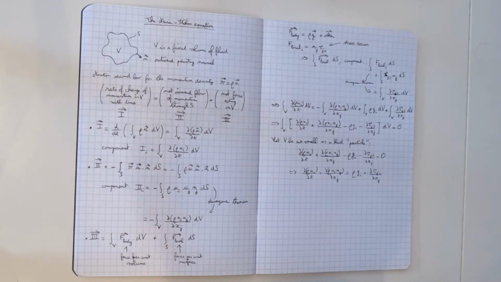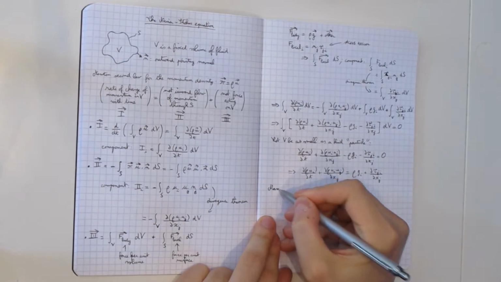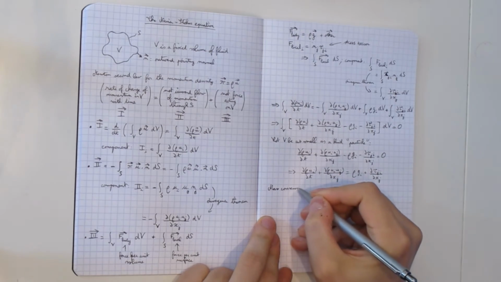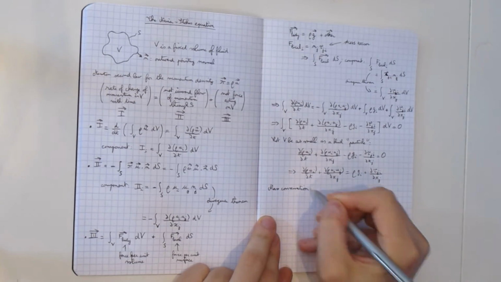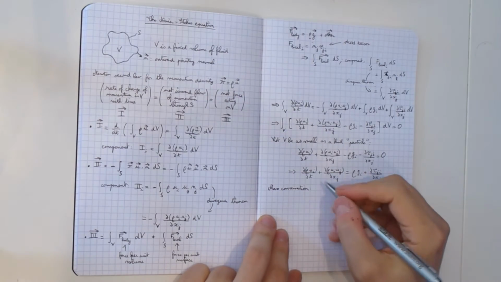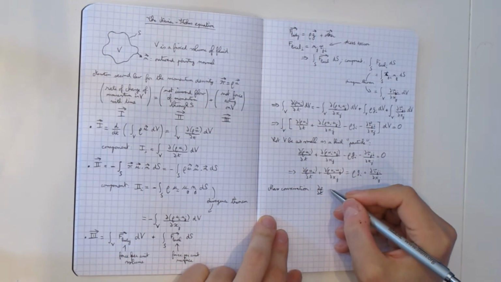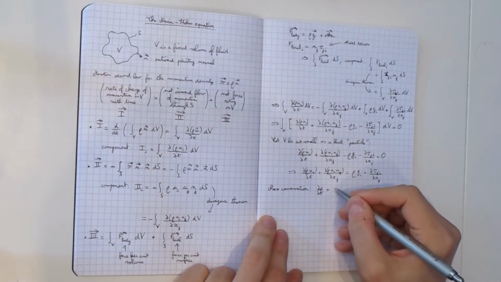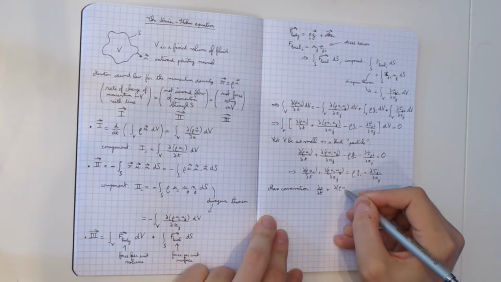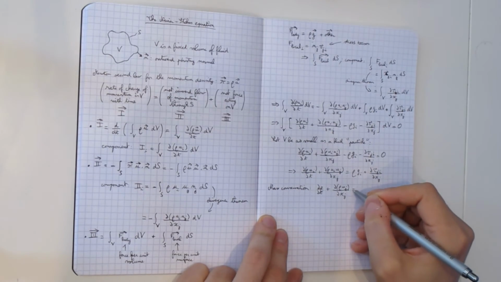To simplify this equation, we must first remember mass conservation, and so if I write down the mass conservation equation in component form in index notation, then I can write d rho over dt plus d rho uj over dxj equals 0.